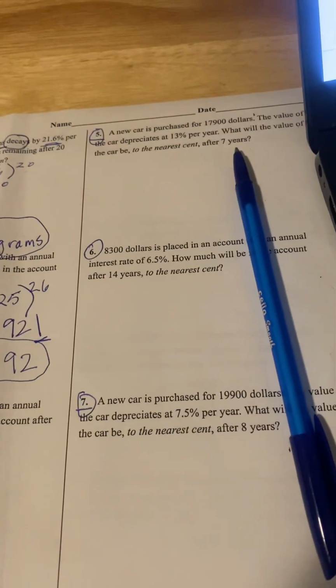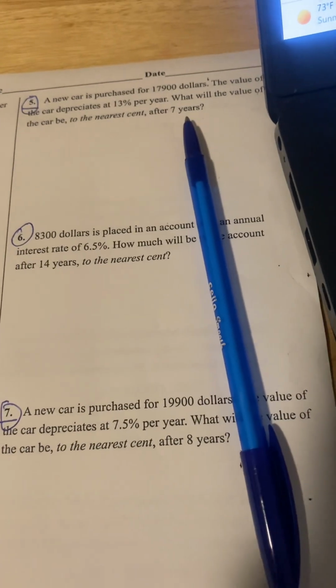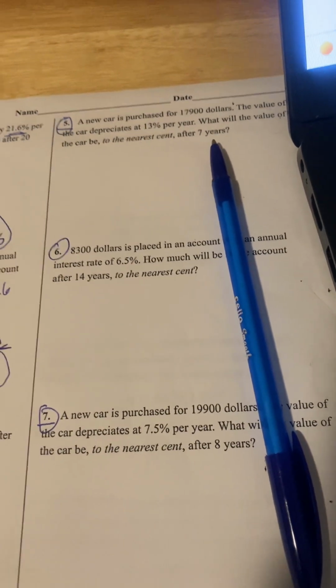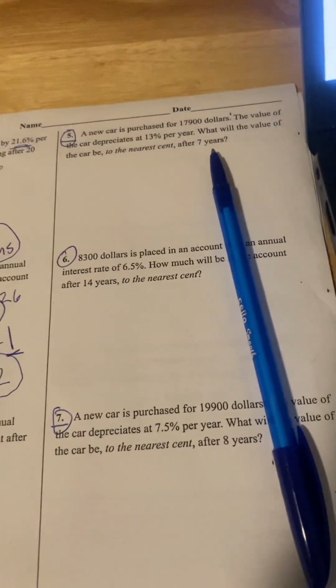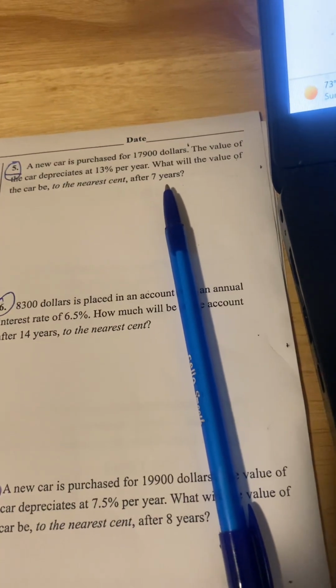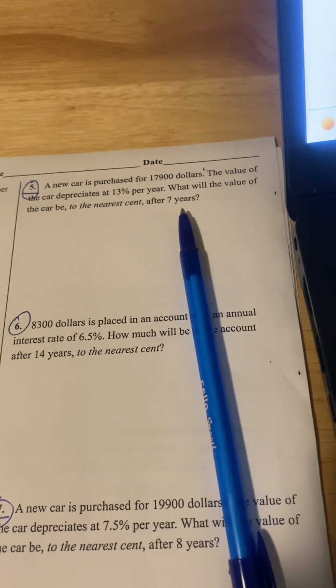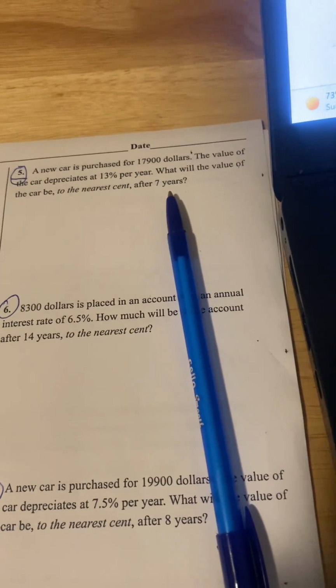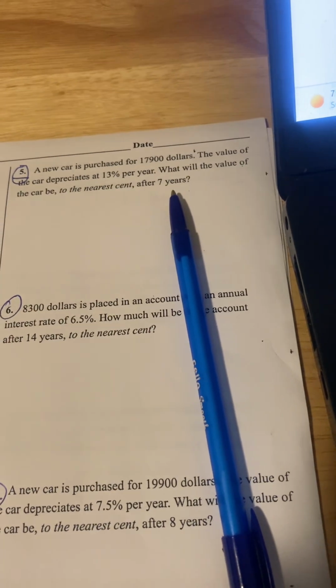Okay, this is the next example, for number 5 on your packet. Number 5 and 7 are similar. All right, notice that it says a new car is purchased for $17,900. The value of the car depreciates at 13% per year. What will the value of the car be to the nearest cent after 7 years?